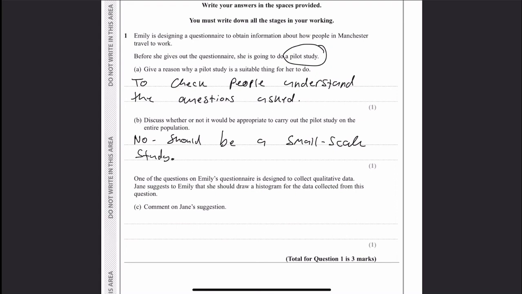Something along those lines. One of the questions in Emily's questionnaire is designed to collect qualitative data, remembering that qualitative data is data that uses words. Jane suggests that Emily should draw a histogram for the data collected from this. Comment on Jane's suggestion.